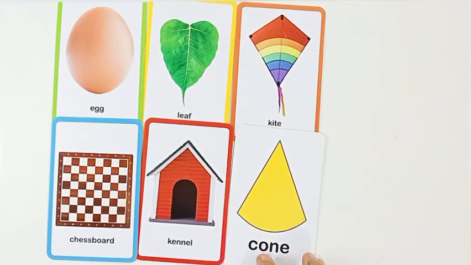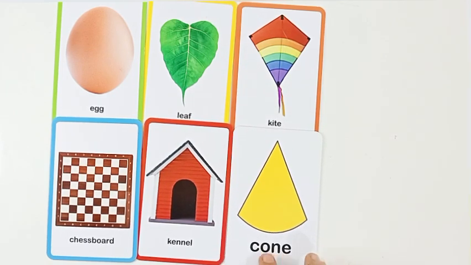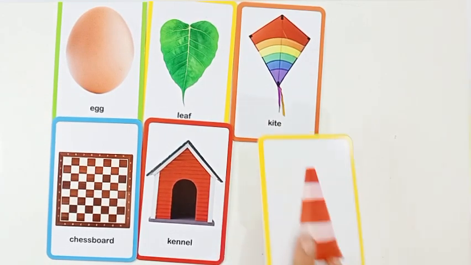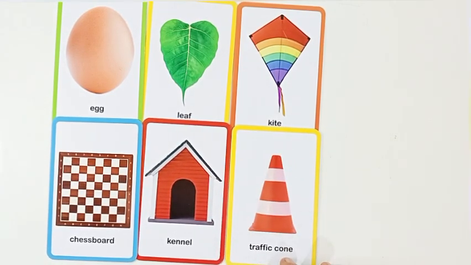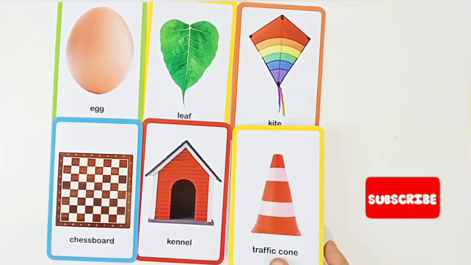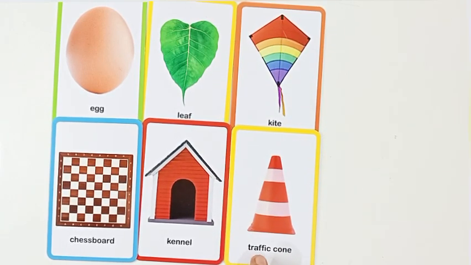This is cone. C-O-N-E, cone. Cone is a shape. An example is traffic cone. T for traffic, C for cone. T-R-A-F-F-I-C, C-O-N-E, traffic cone. This is traffic cone.